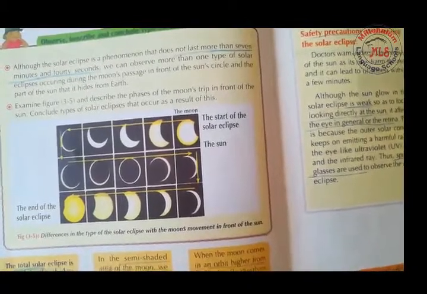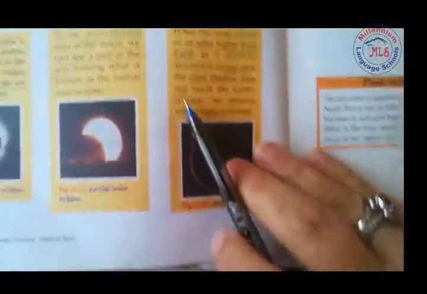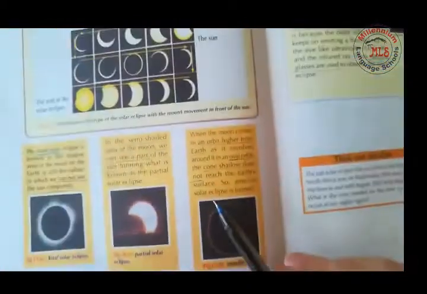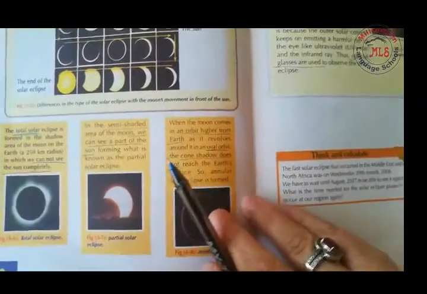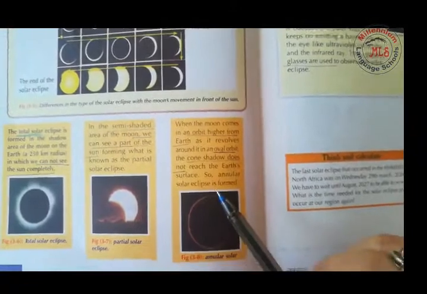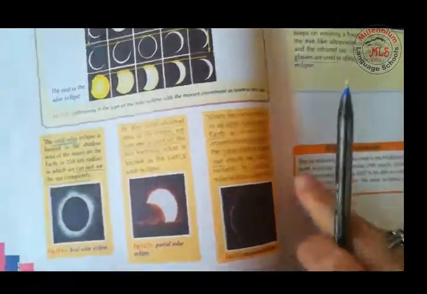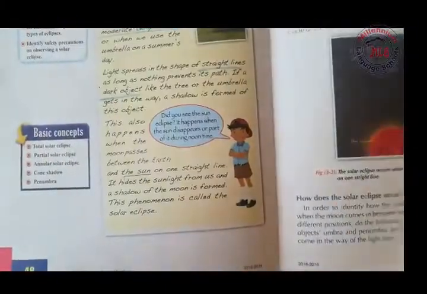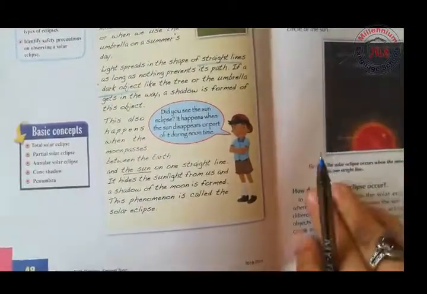What is meant by annular solar eclipse, which is the third type? Annular solar eclipse depends on the position of the moon relative to the earth. As we said, the moon revolves around the earth in an elliptical or oval orbit, like this orbit.